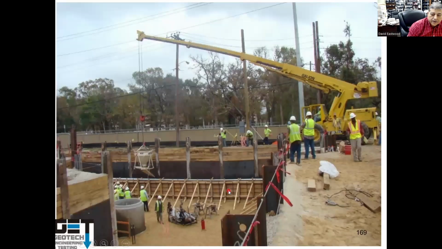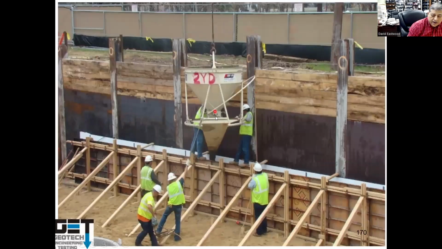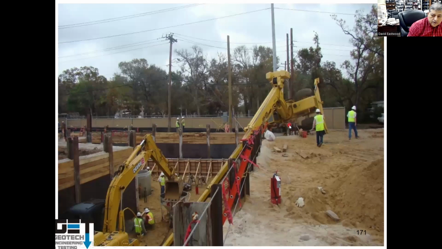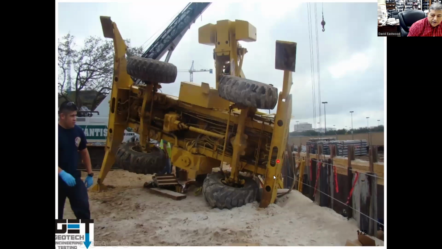We see crane failures a lot lately. They're bringing these cranes out there, building this concrete here, 2 yards of concrete. That's about 8,000 pounds. And they start delivering it down. That's Texas Medical Center. The outriggers go into the soil because of the bearing capacity. They fail. And then somebody gets hurt.